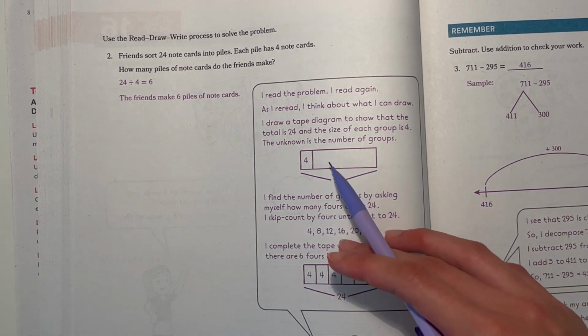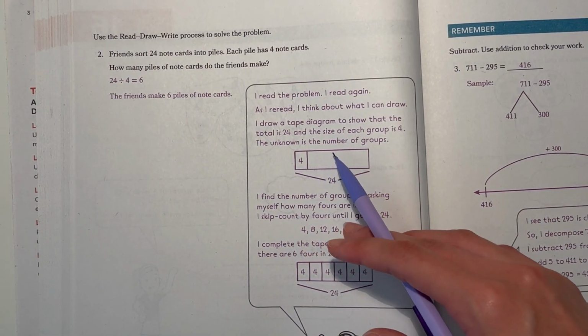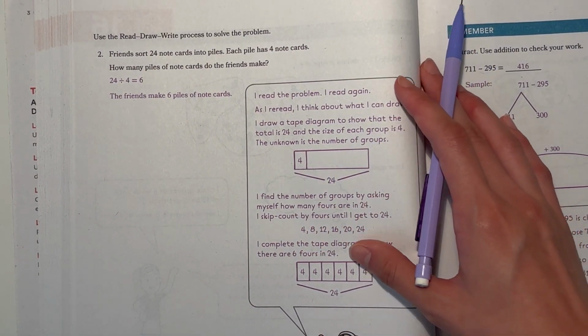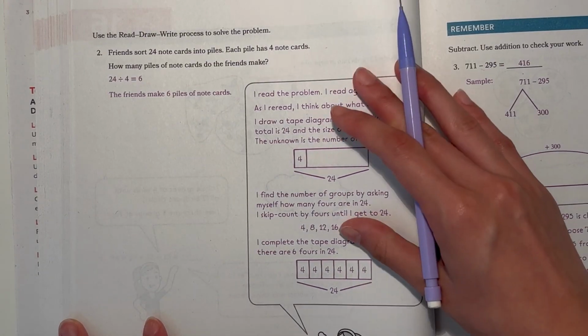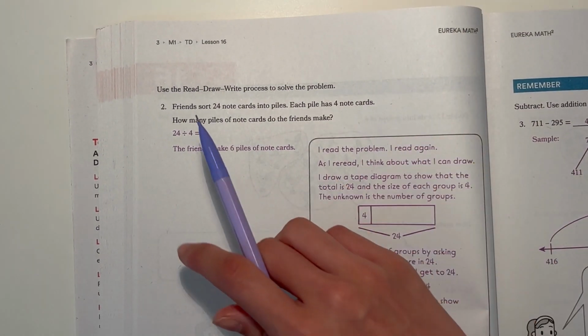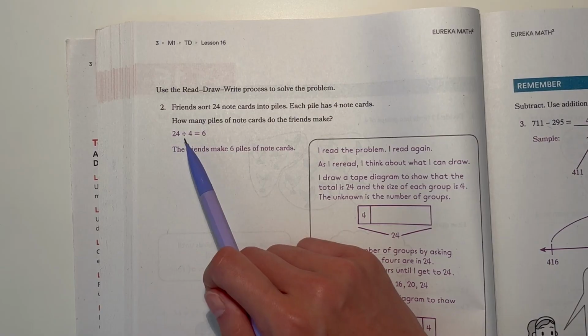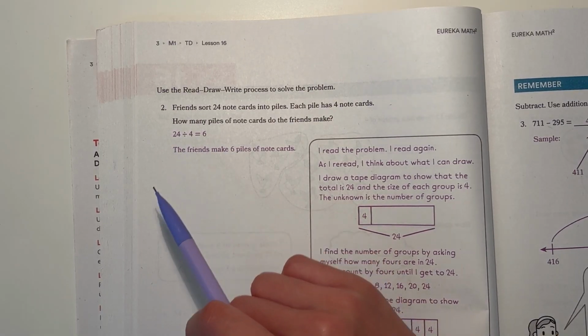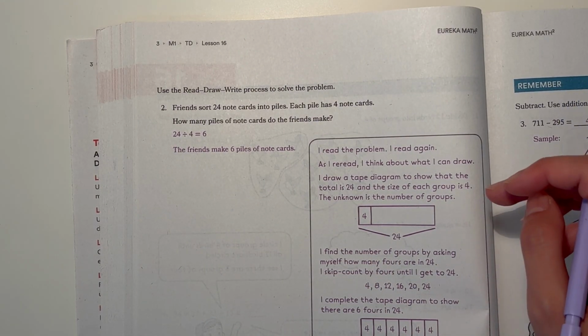So they keep on drawing 4s until they reach 24, and then they can find out how many groups of 4 there are to know that 24 divided by 4 equals 6, so the friends make 6 piles of note cards.